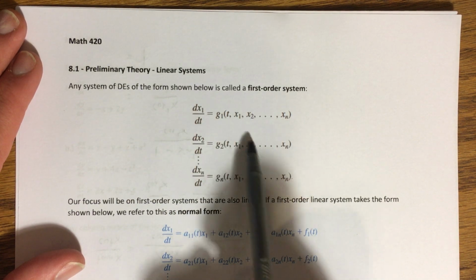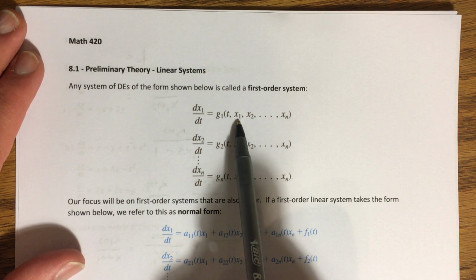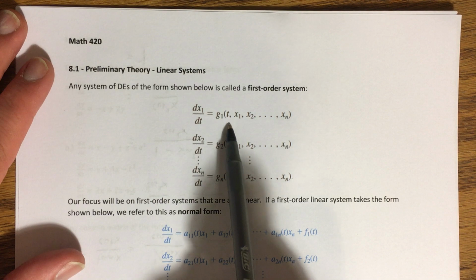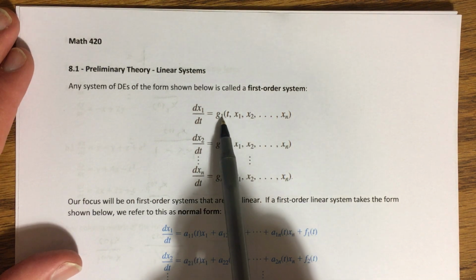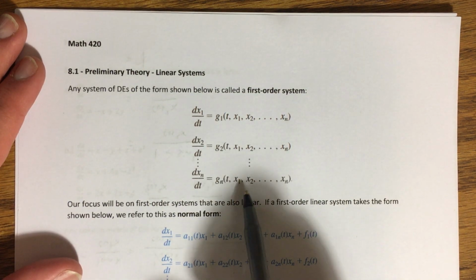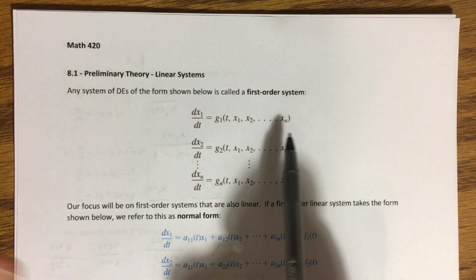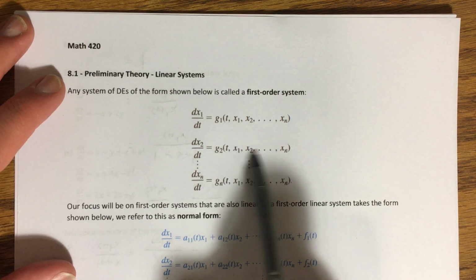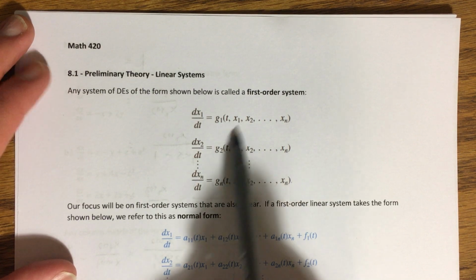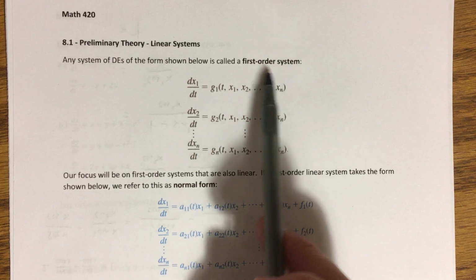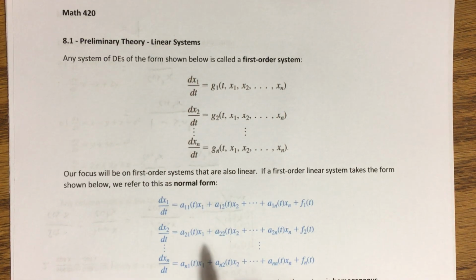On the right, you'll get some function of each of the unknown functions of t and possibly a function of t itself. But notice this representation of a system doesn't actually imply that we're dealing with linear DEs. Depending on what this function looks like on the right-hand side, this may be nonlinear. So this is just to say what a first-order system of DEs looks like.